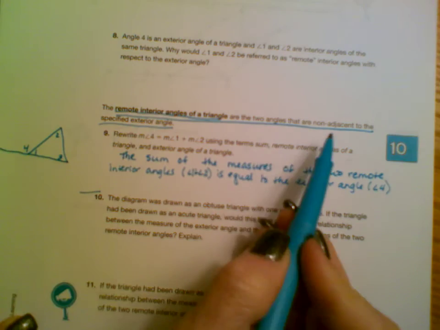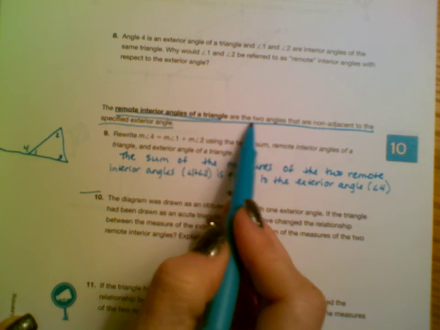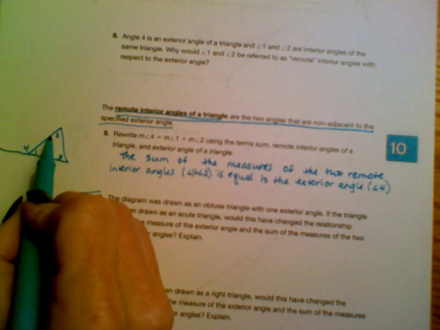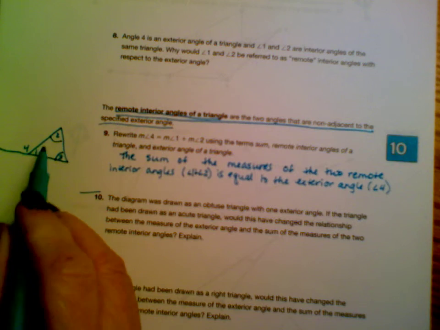So for example, I'm going to draw my picture different from the one we were just looking at. Let's say this is 1, 2, 3, and 4. 1 and 4 are adjacent. So it says the 2 angles that are not adjacent to the exterior angle, this and this, they are not adjacent to angle 4. So 2 and 3 will be the same.